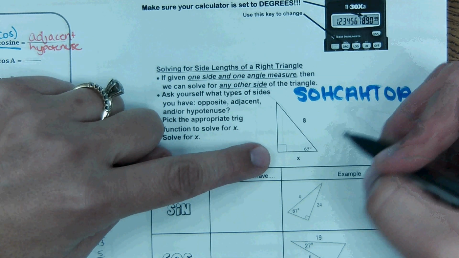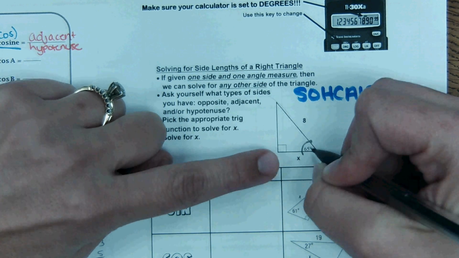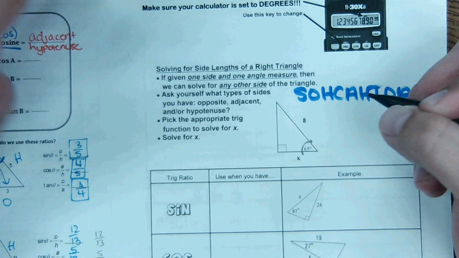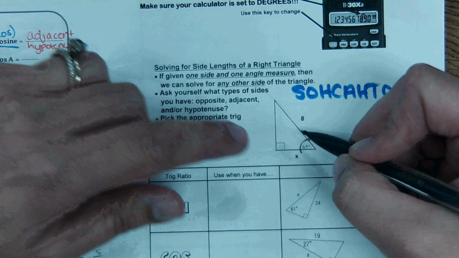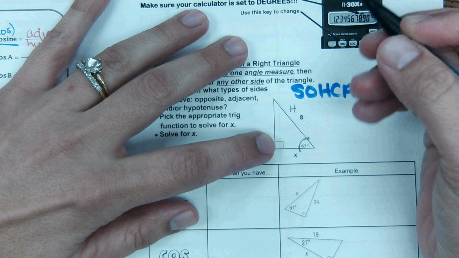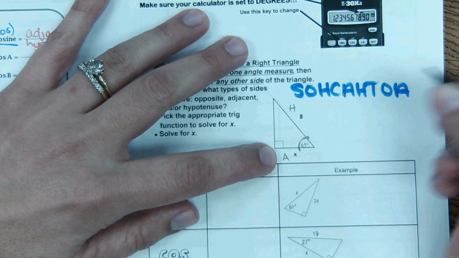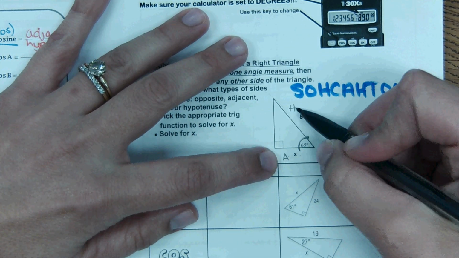So on this triangle, you have one angle that's labeled. That is your designated angle, like your theta or your x. That's the angle that you want to focus on. Then from there, you have 2 sides that are labeled. So you have this that's labeled 8, that is your hypotenuse, and then this is your adjacent side. So that's what you have to work with.